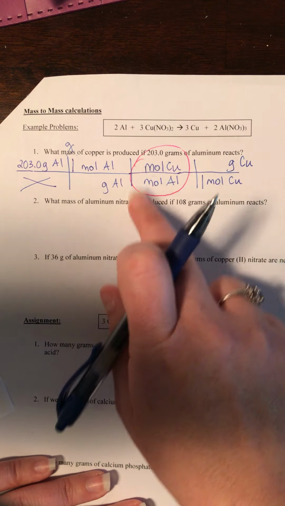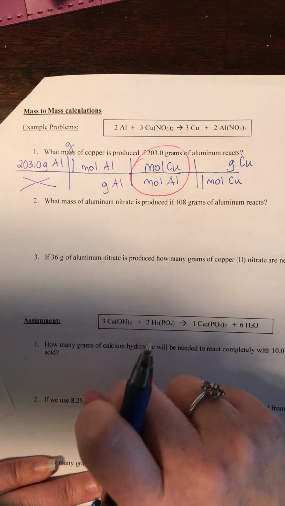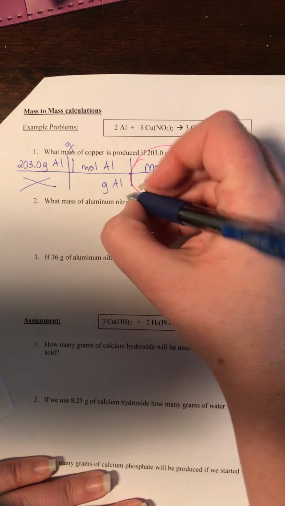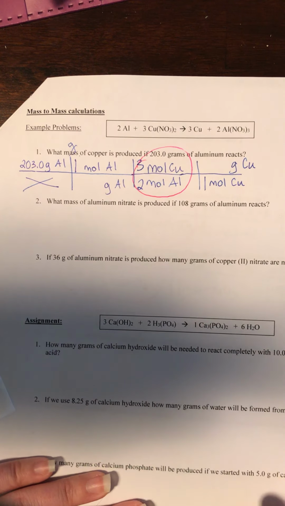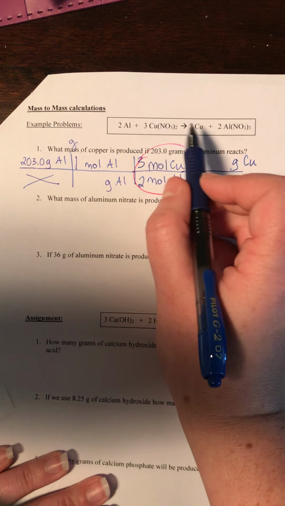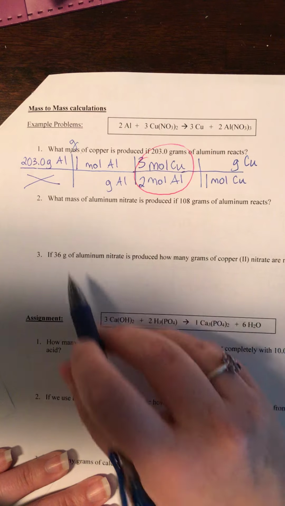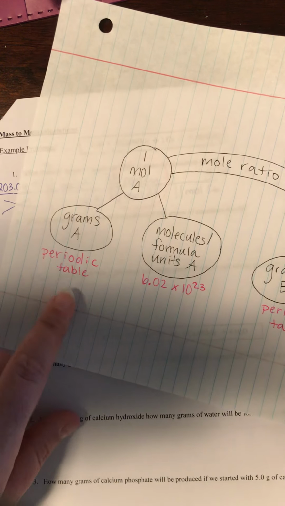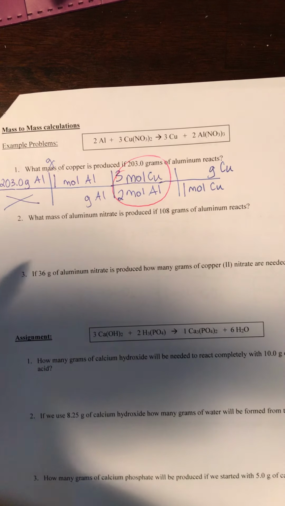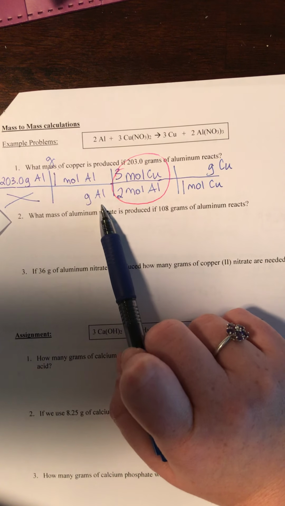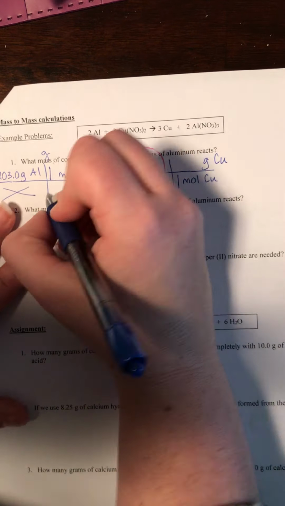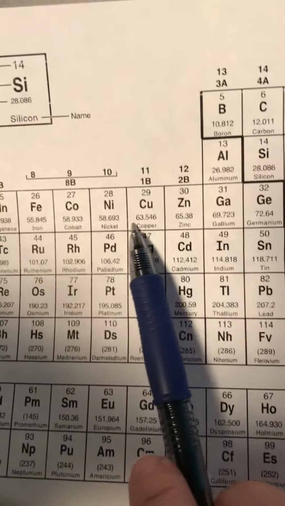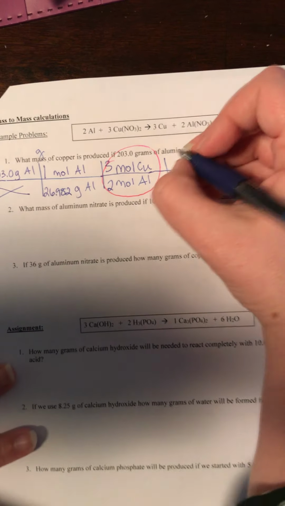All right, now inside the circle, that's where I'm going to use the balanced equation. So the number in front of Al is a 2, and the number in front of Cu is a 3. So that's going to go in that box up there. Okay, that is the only time we use numbers that aren't 1 inside the circle. All right, grams are going to come from, according to our little roadmap, the periodic table. Now, the nice thing is these are just elements, so we don't have to add anything. So we can just look up the mass of aluminum, which is 26.982. And then our mass of copper, kind of in the middle, is 63.546.